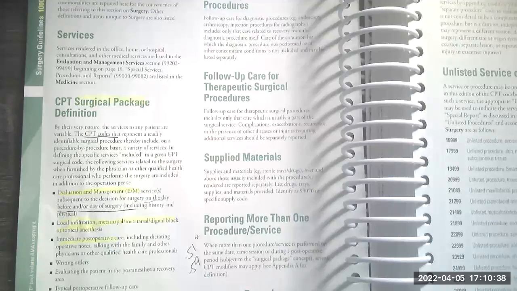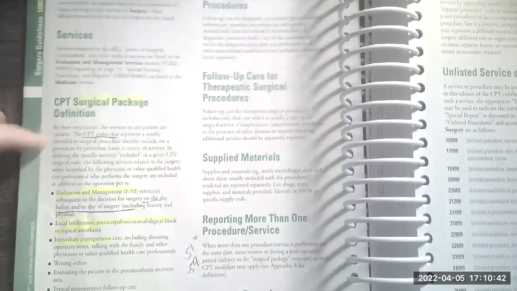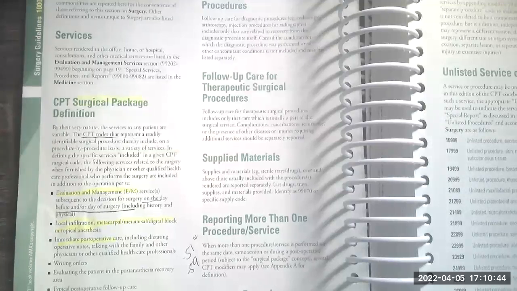But when we're looking at the CPT code for this surgery, we're assuming that the doctor is going to talk to the patient prior to the surgery. We're assuming they are going to meet with the patient, communicate with the patient, and that's just part of being a good physician. That's just part of providing quality care, is making sure you communicate with the patient about what is happening. So we are not billing that separately. We're not adding an E&M code. That is just included in the CPT code.